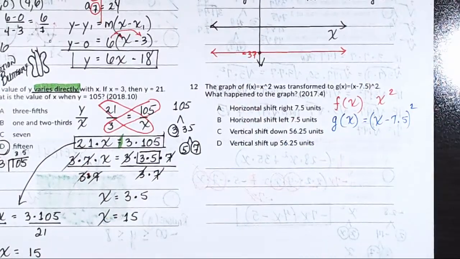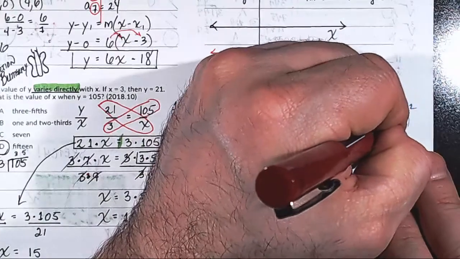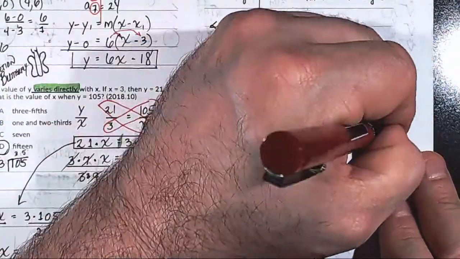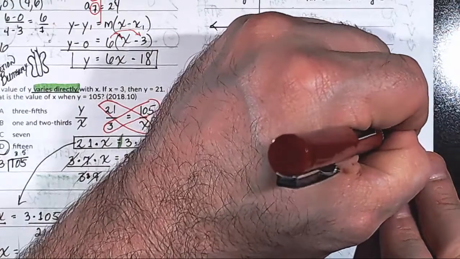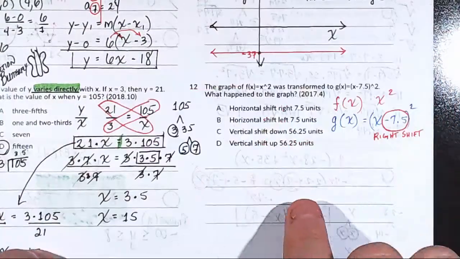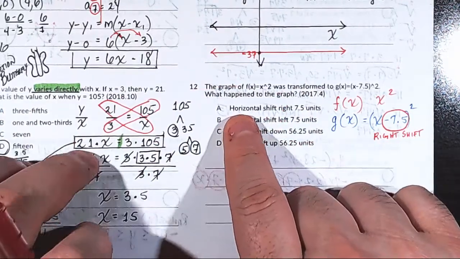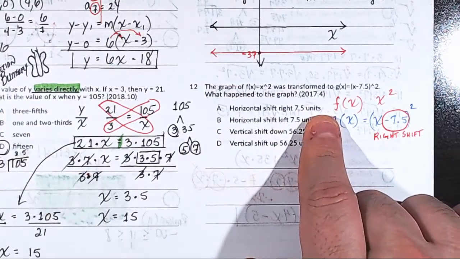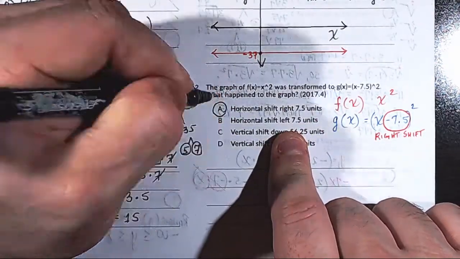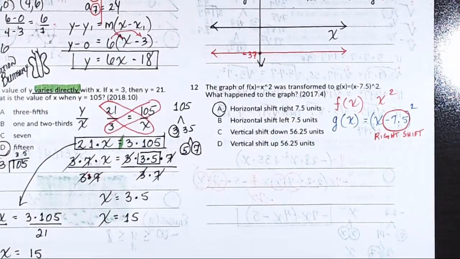Okay, so what's going on here? Whenever you see just this part minus something, this is a right shift. So what's happening is the graph is shifting to the right by 7.5 units. So horizontal shift to the right, 7.5 units. If I'm just doing it analytically, I've already solved it. If you're using the calculator, it is even more visually clear. So this is one where I recommend the calculator, number 12.